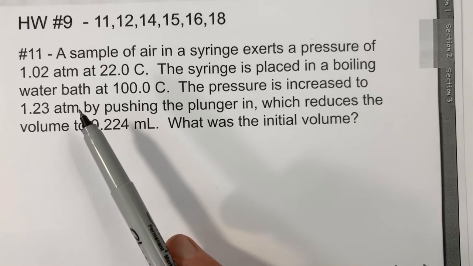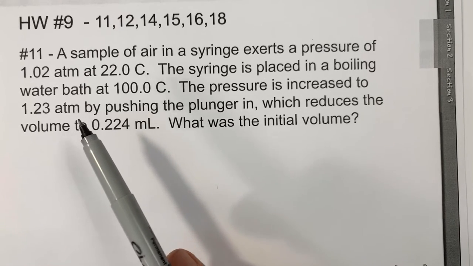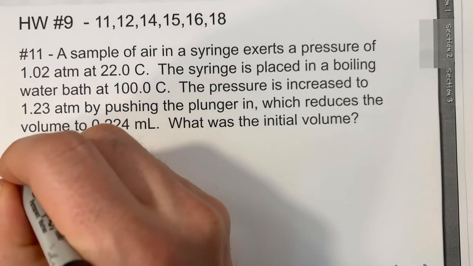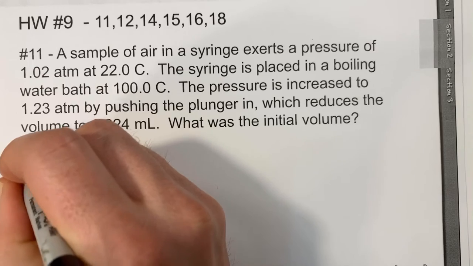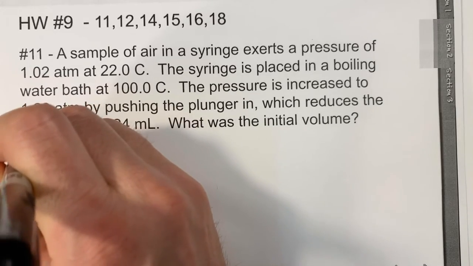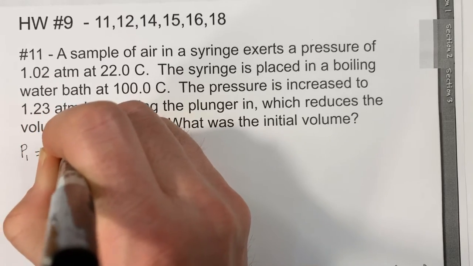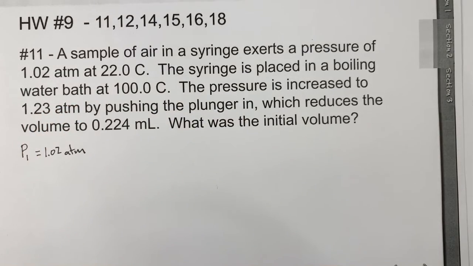So a sample of air in a syringe exerts a pressure of 1.02 atmospheres. Okay, so that's telling me that I have an initial pressure of 1.02 atmospheres. All right, so I'm just writing down what I know here.